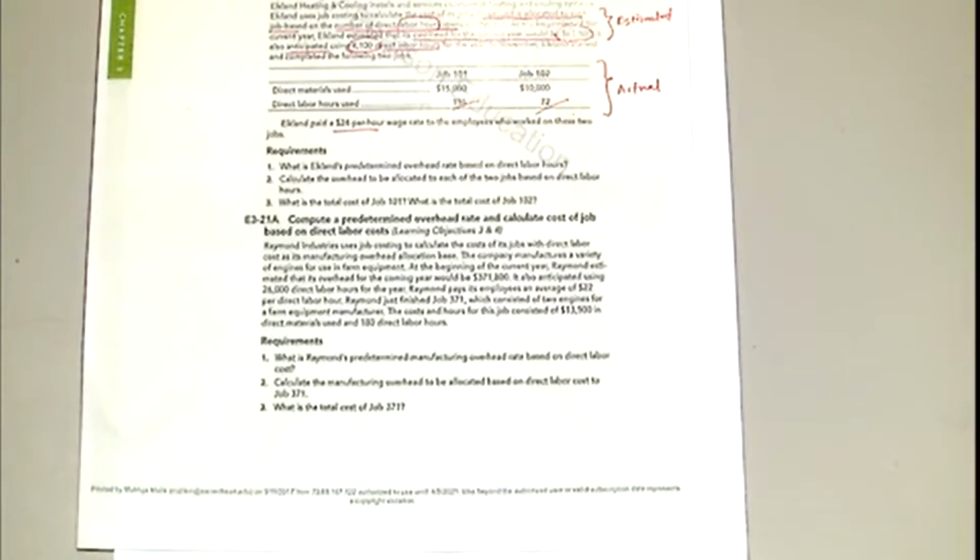Requirement 1, you need to calculate the predetermined overhead rate. Requirement 2, you need to calculate the allocation. Requirement 3 is your total job cost. All these requirements are the same, but this time your allocation base is labor cost. That's the only difference, right? So let's try to figure out our information here.